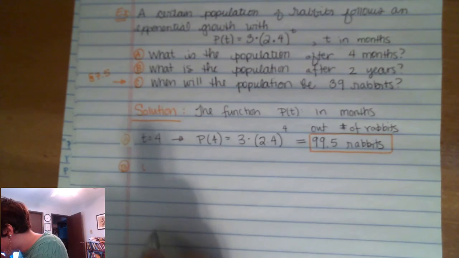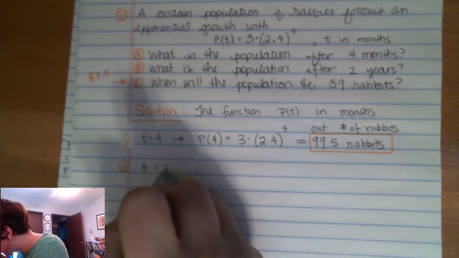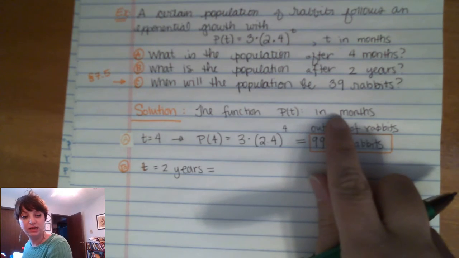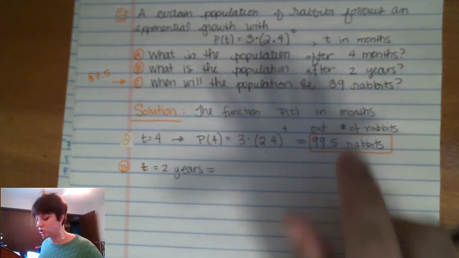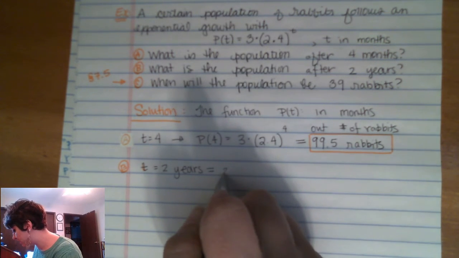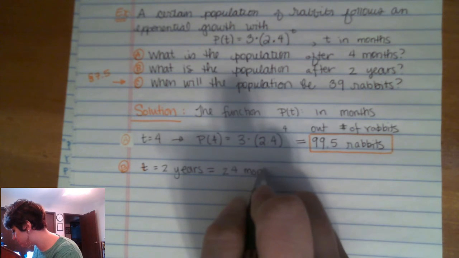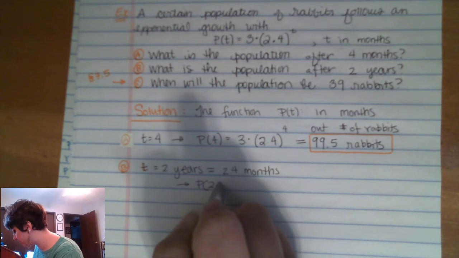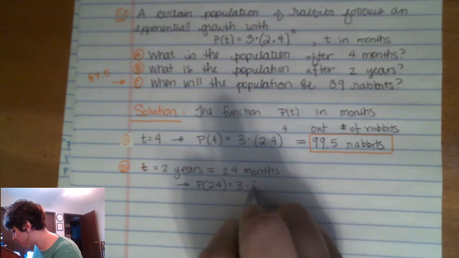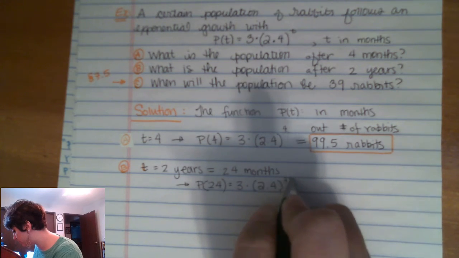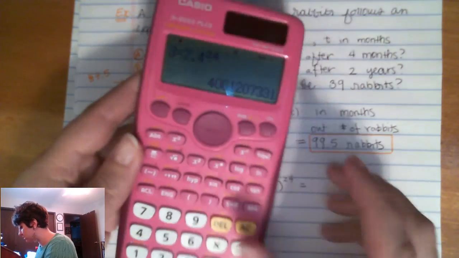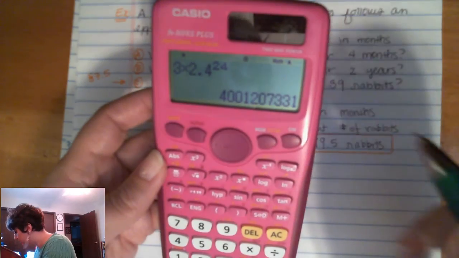So for 2 years, my P function has to take in months. Years is not months, so I need to turn that into months, which means I would have 24 months. So that means I'm doing P at 24. Just 3 times 2.4 to the 24. Can my calculator do that? I don't know. Hope so. Yes, it can. Okay, good. I don't even need scientific notation.